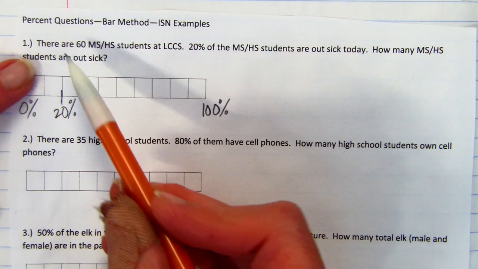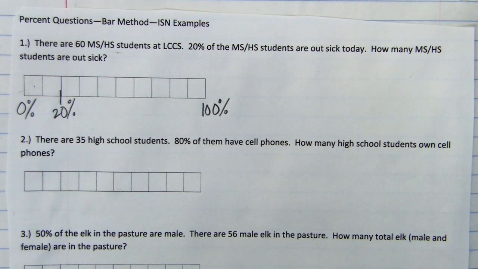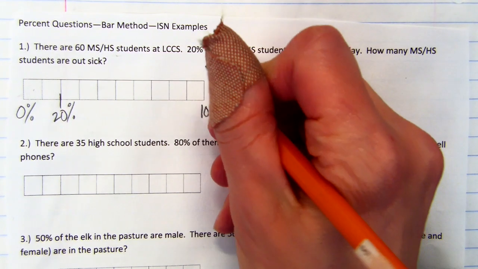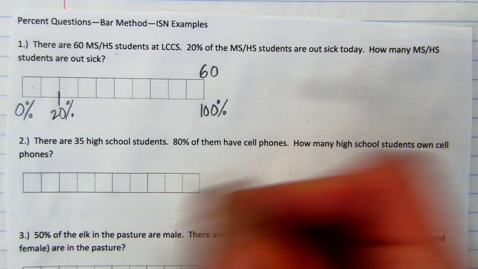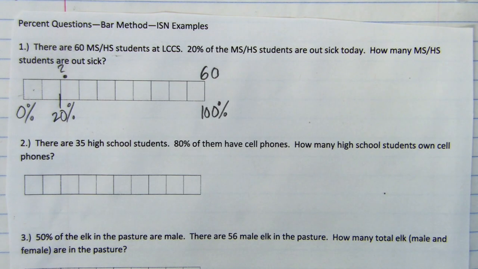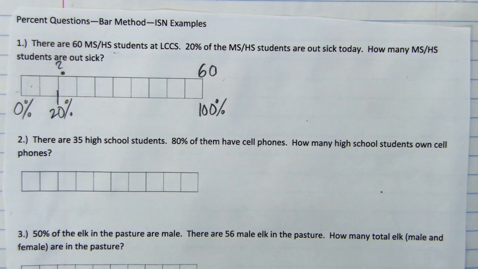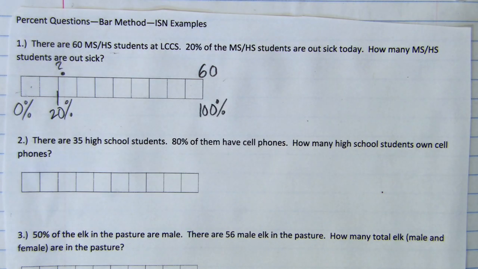And then they're telling us that there are 60 middle school, high school students. Where does that go? At the end with 100, right. So this is all of them. And then it wants to know how many are out sick. So my question mark or my X, whatever you want to put there to represent that, is going to be how many of those students does it take to be 20%?